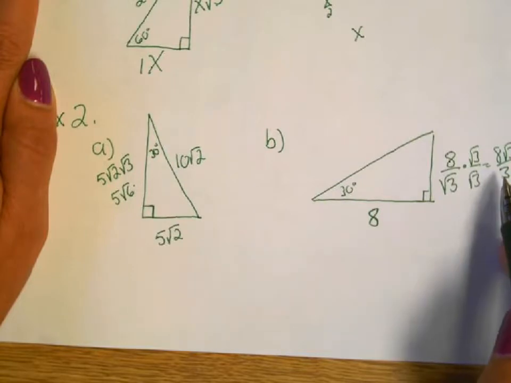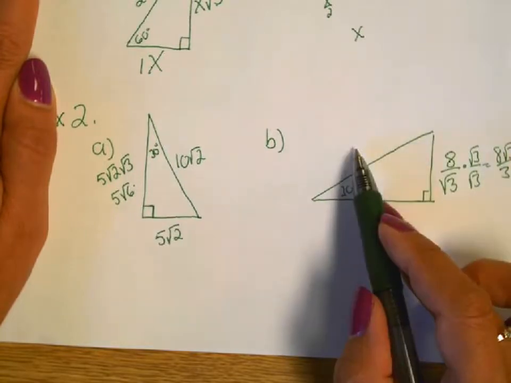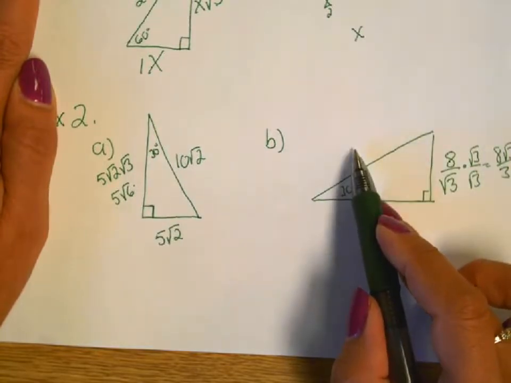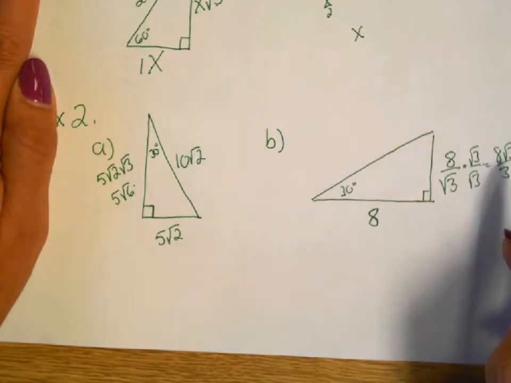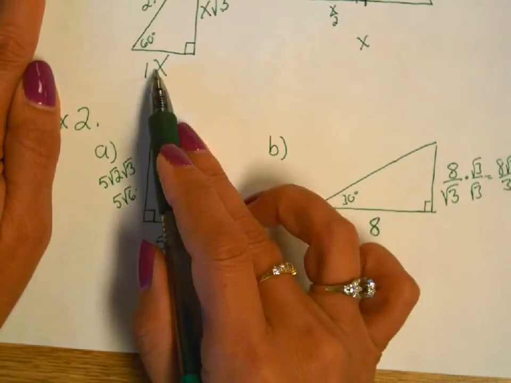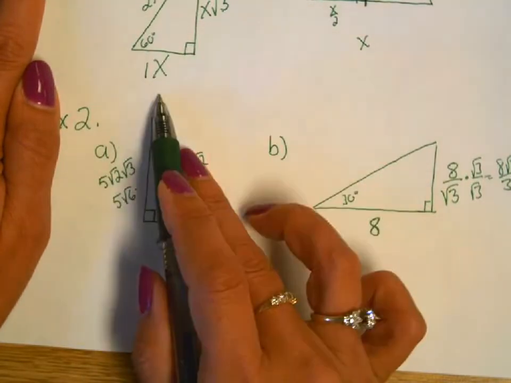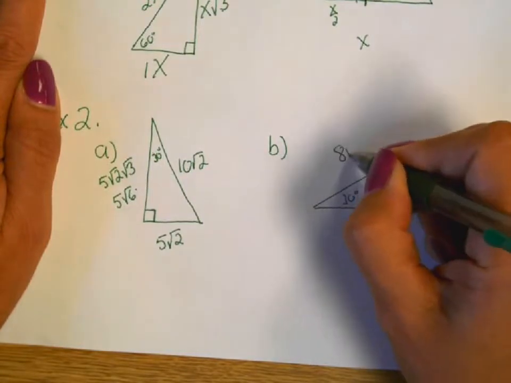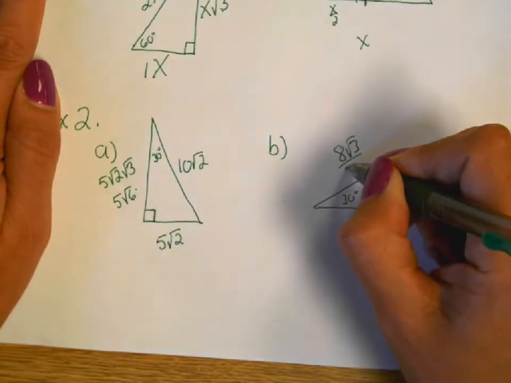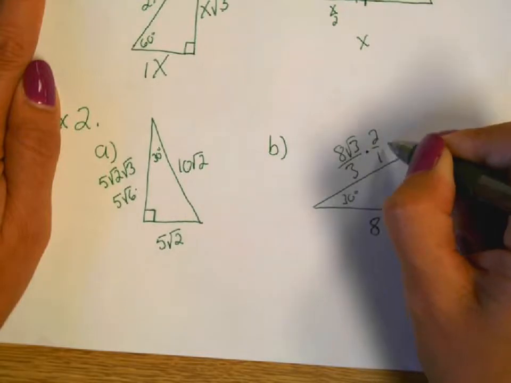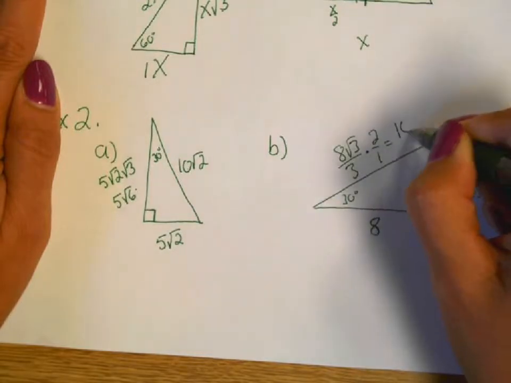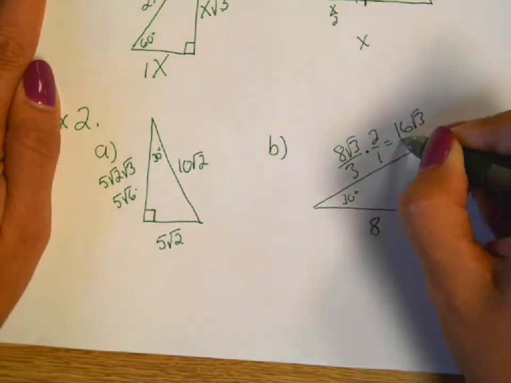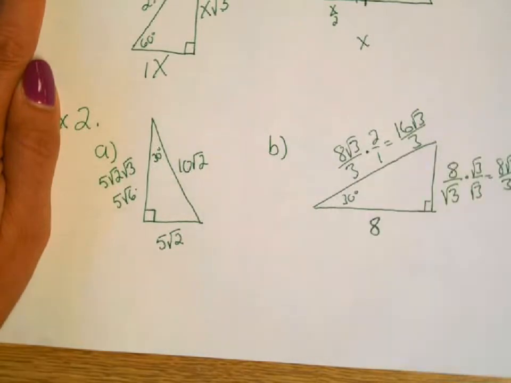Now that we've got the short leg, how do I multiply to get to the hypotenuse? By 2. We always find the short leg first, then we move from the short leg. So it's always short leg to each of those. Find short leg first. So short leg is 8 square root of 3 over 3. You got to times by 2. That will give us 16 square root of 3 over 3.